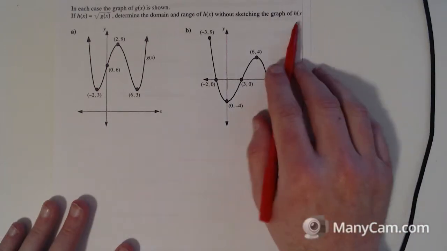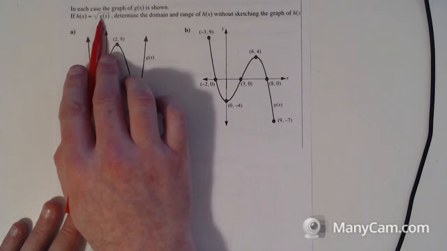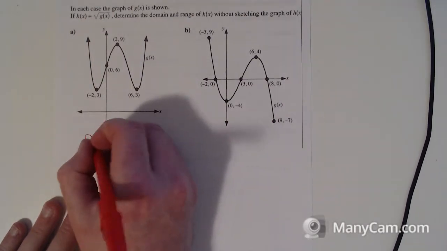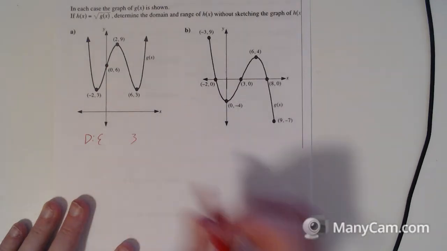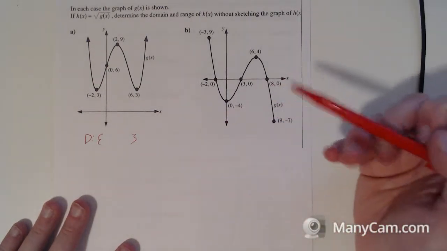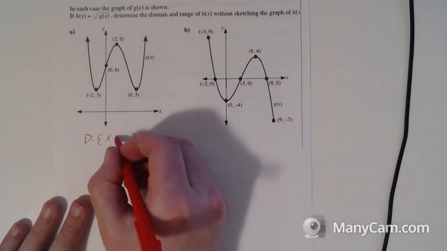If we took, yeah, h is the square root of it. So if we took the square root of this thing, the domain would be everything except for where it's under the x-axis, which is nice. It's everything.